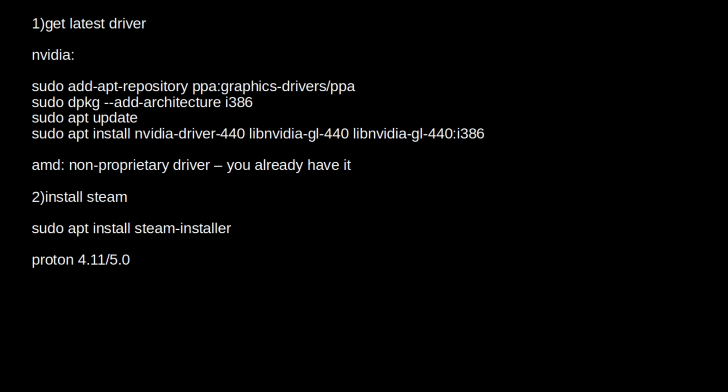I think 440 is not the newest one, but I'm currently out of the loop. If you have an AMD video card and you want to use the non-proprietary driver, that's okay, you already have it, you don't need to do anything else.